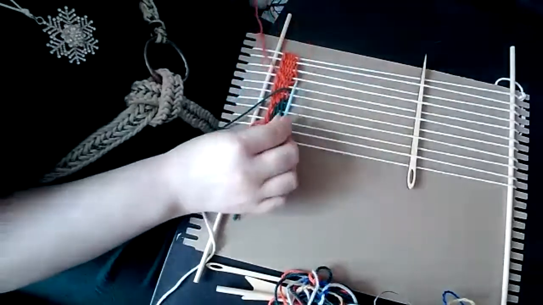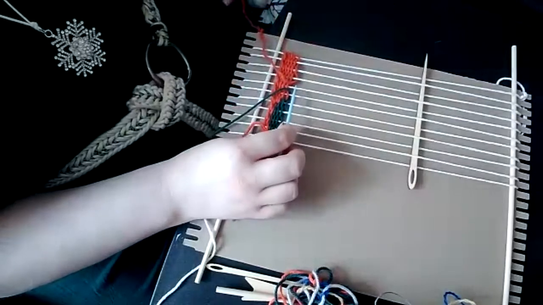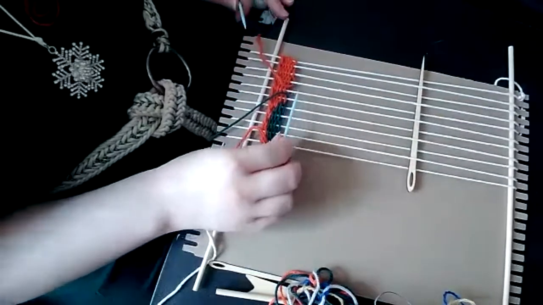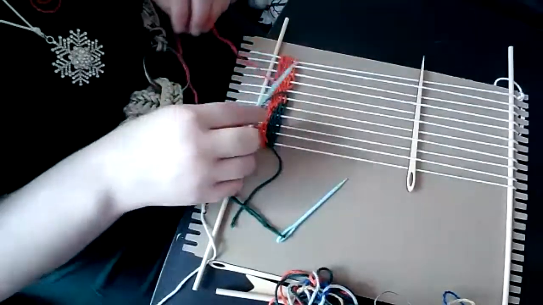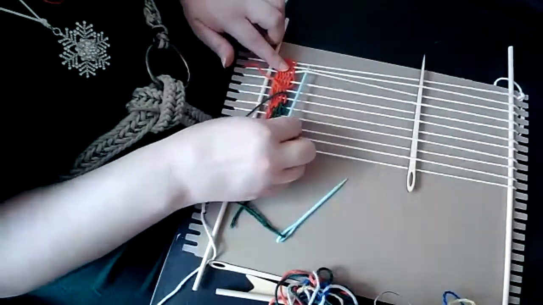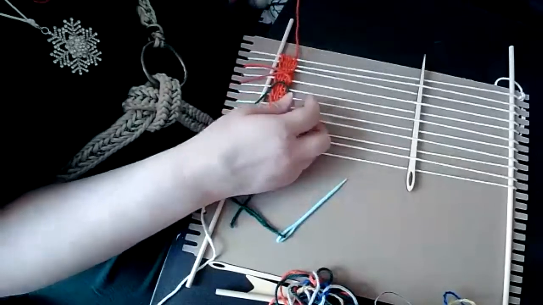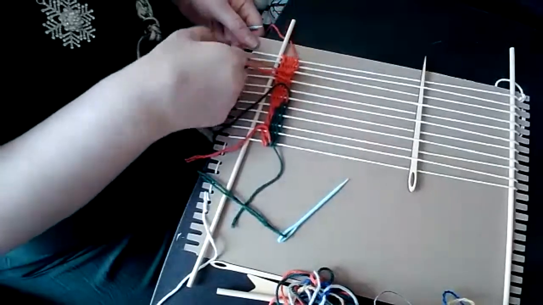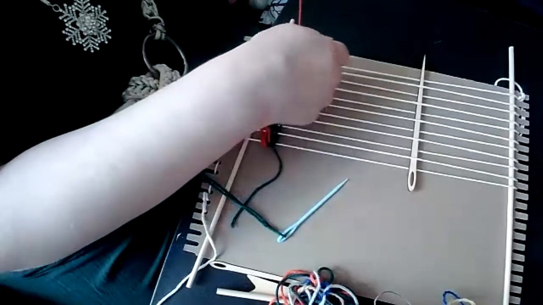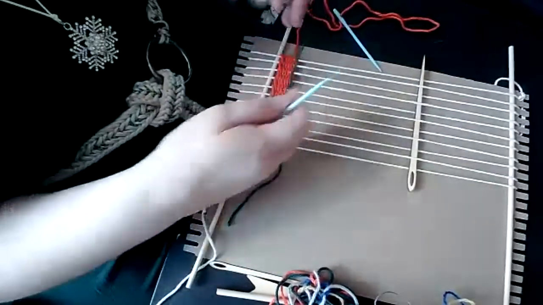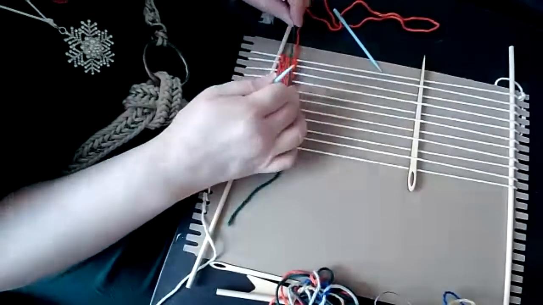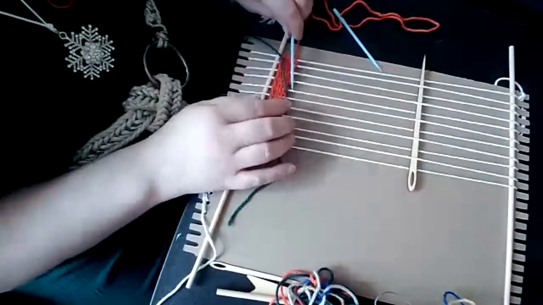Okay. So we got to our thread here in the middle. I'm going to go ahead and take the red and just weave back through at this point. I'm making it stop there. And the green is going to go over.